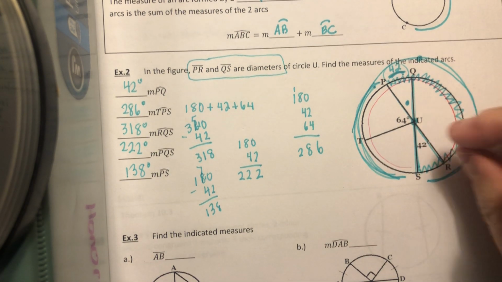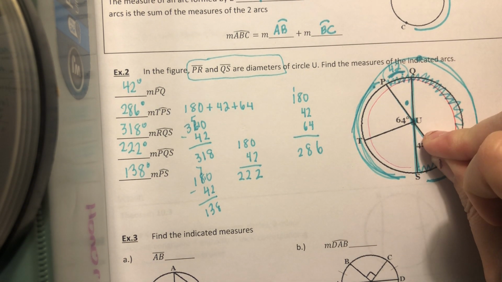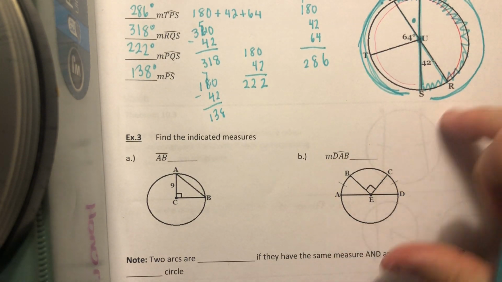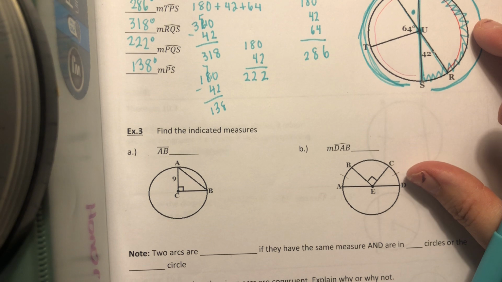So just on these types of problems, pay attention to your semicircles, and then obviously note those are 180, and then all the way around the circle is 360, and that'll help.